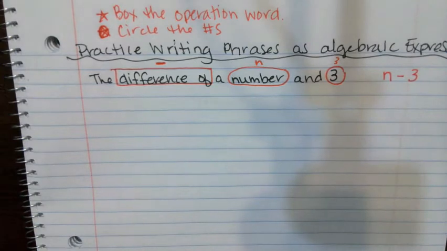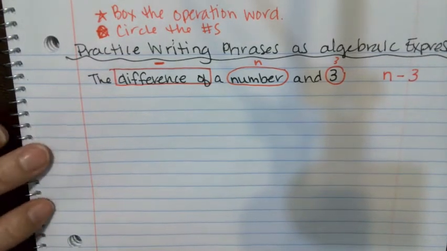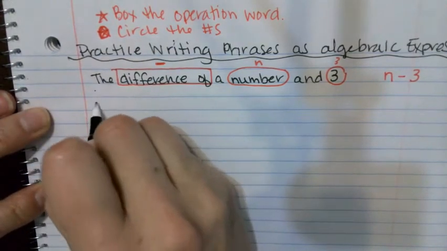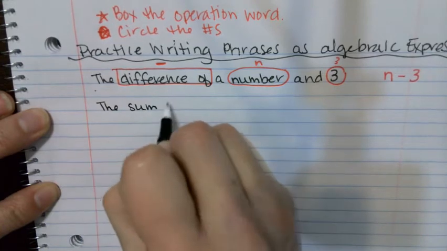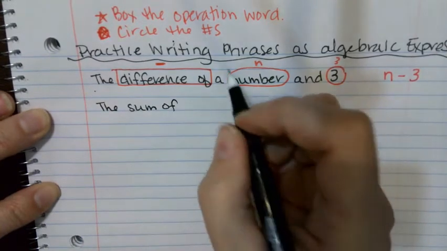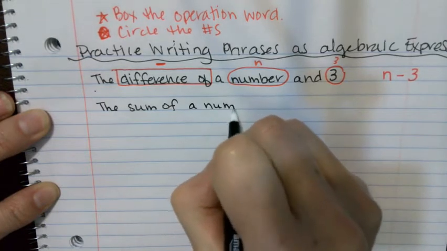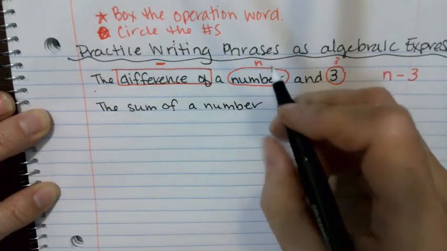Let's try another one. The sum of a number and 8.